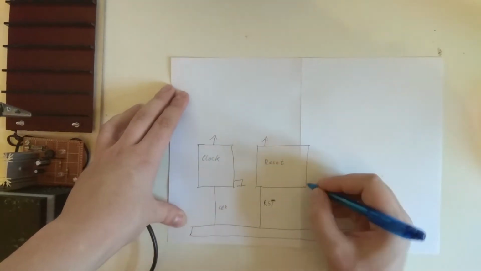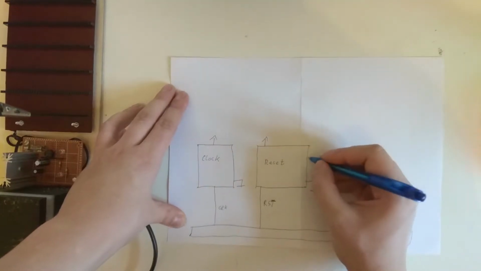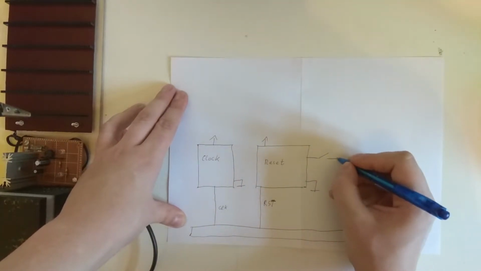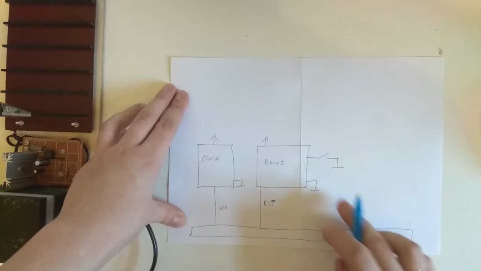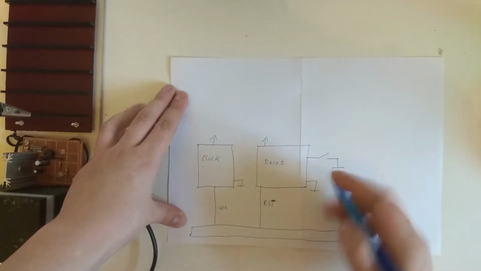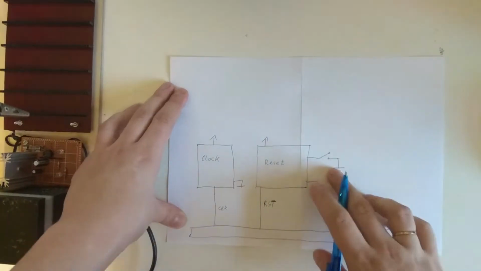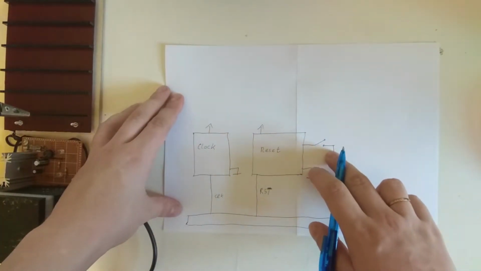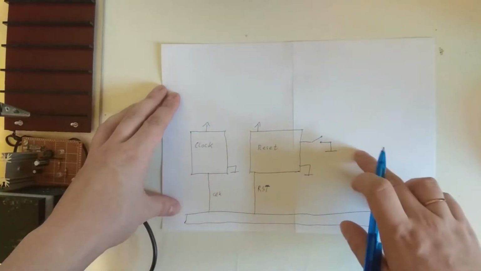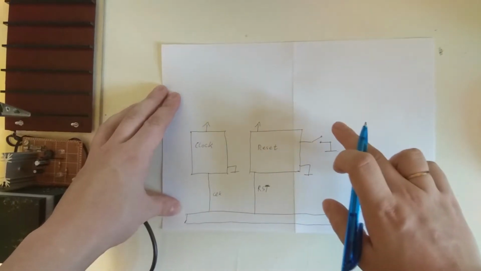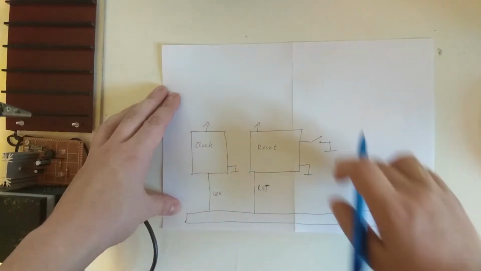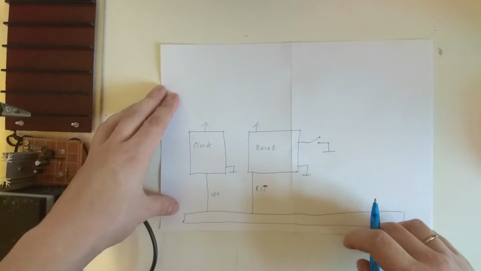But then I also want to have a switch here. I'll just pull this down to ground here. A switch for basically manual reset, so that if we mess anything up, you can pull down this switch and everything will be fine.